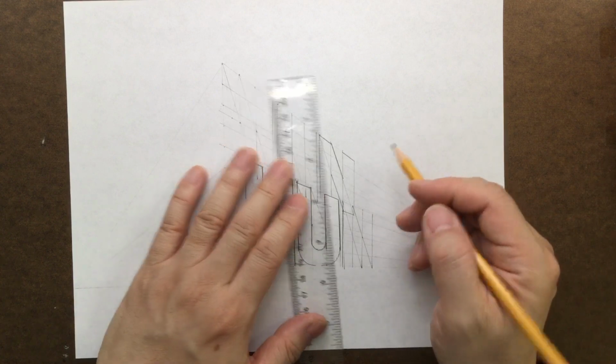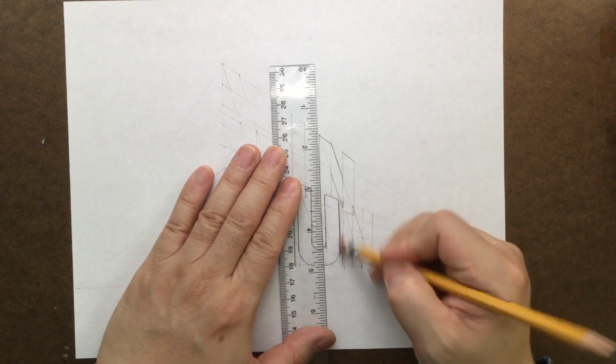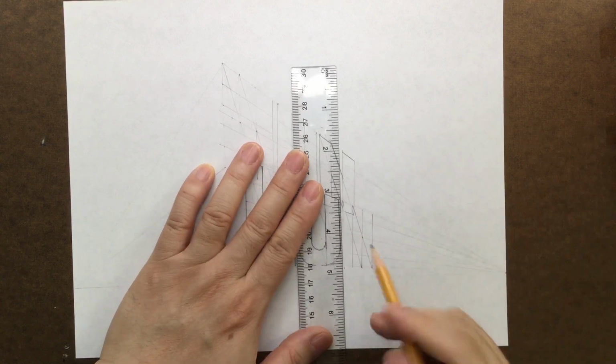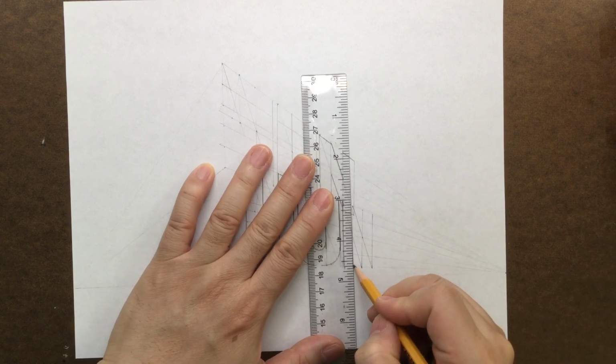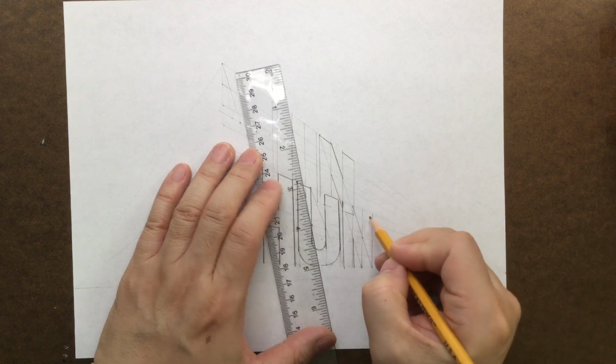Right, a little tilted. So looks like I made it a little tilted.